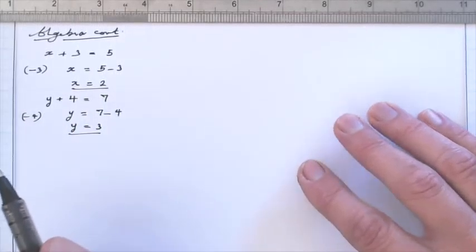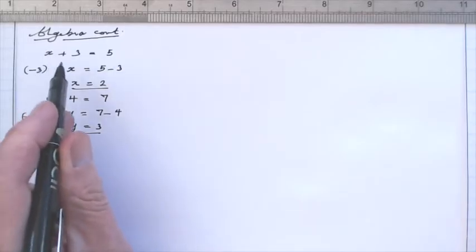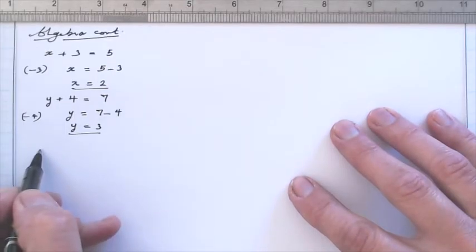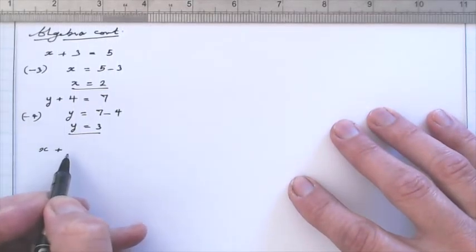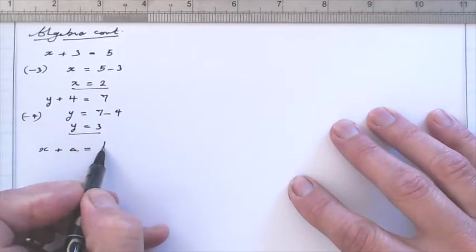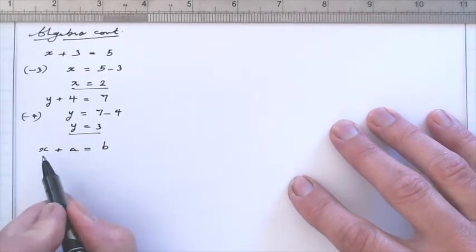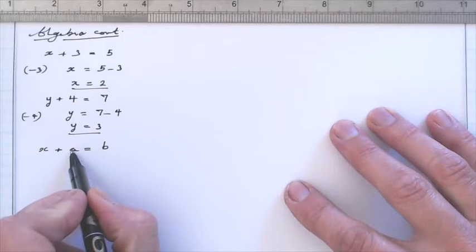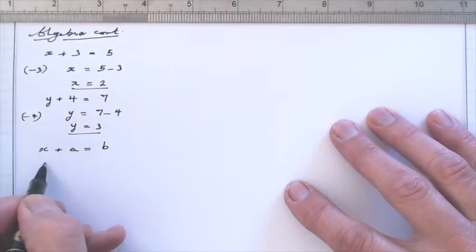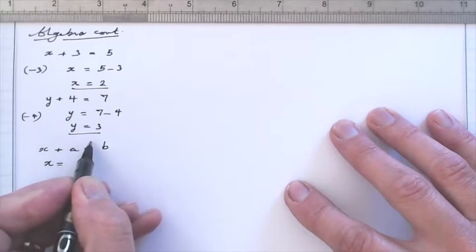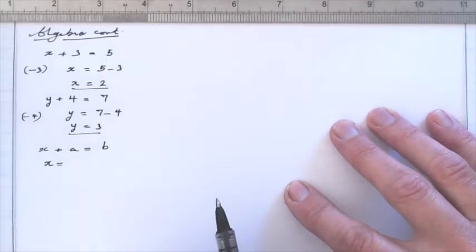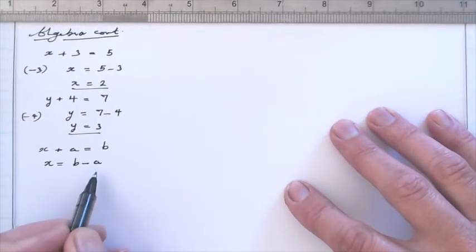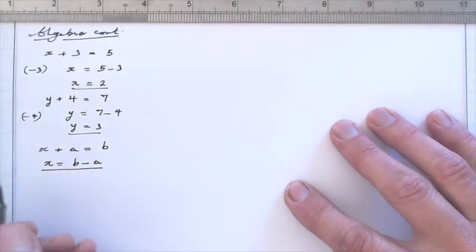So the way to think about this, you can laboriously say I'm going to subtract 3 from both sides, or I'm going to subtract 4 from both sides. But let's just do another example the speedy way. Let's say I have a symbolic equation, x plus a is equal to b, and I want to express this in terms of x alone. I'm subtracting a from both sides, but I can speedily think I want to move a across the equal sign. And when we move a quantity across the equal sign, then it picks up a different sign. So a comes across and it picks up a negative sign. And I have x equals b minus a.